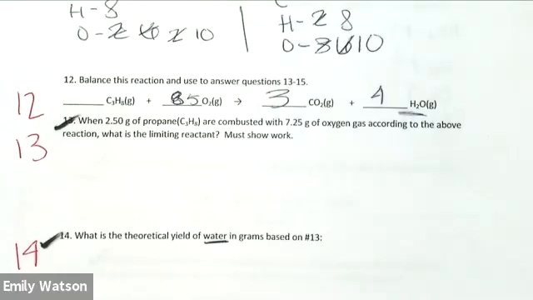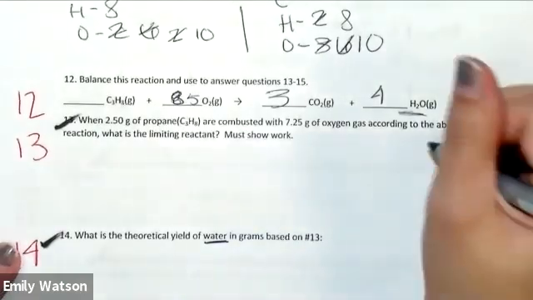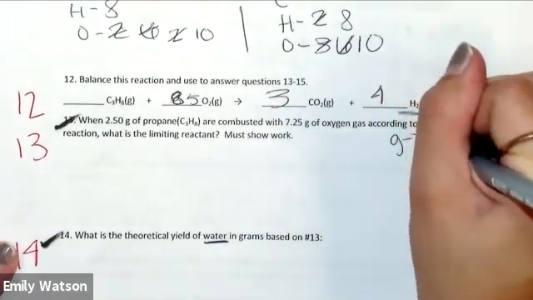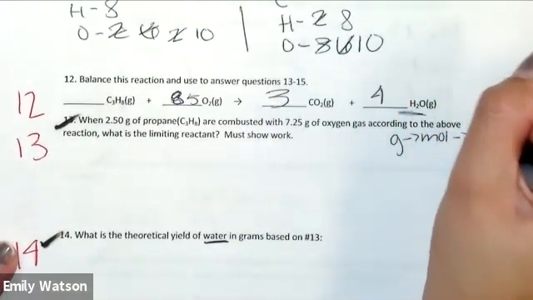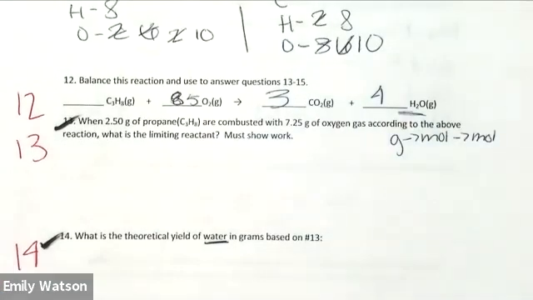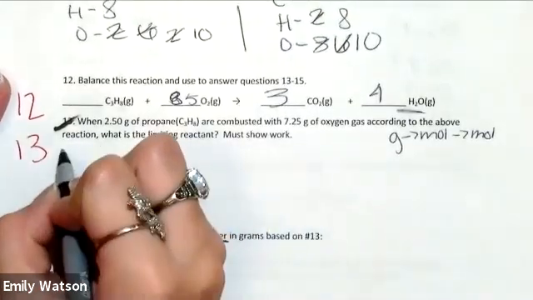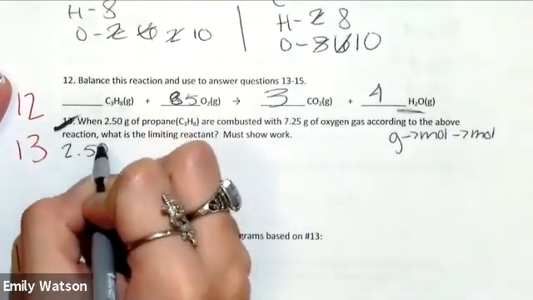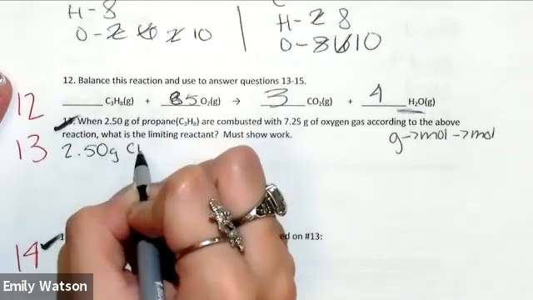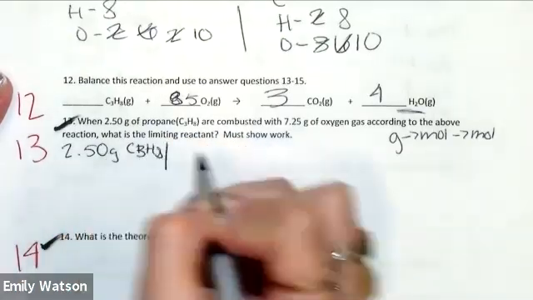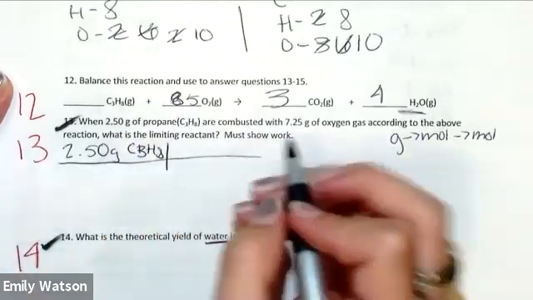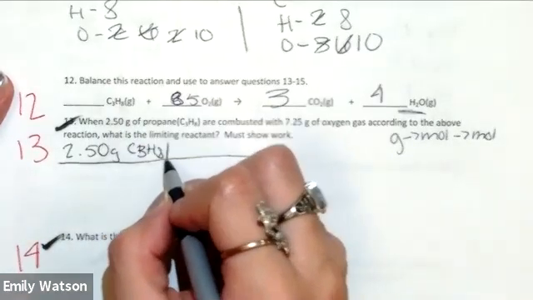So we're going to use the grams given of each to go to water, right? So on our mole train, we're going to go from grams to moles, right? So let's start off with propane. We're going to do 2.50 grams of C3H8 goes to how many grams of C3H8?